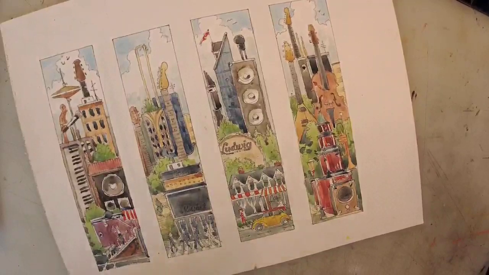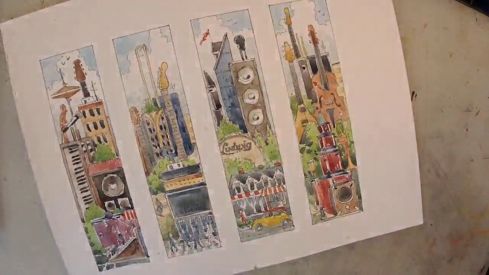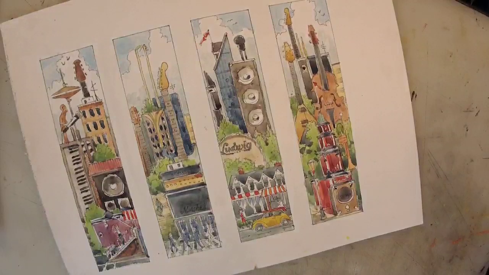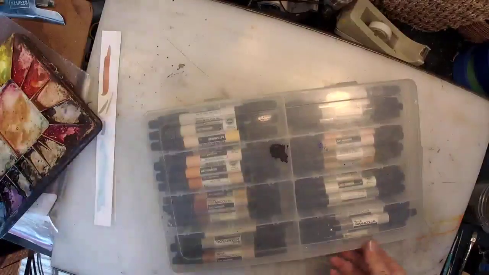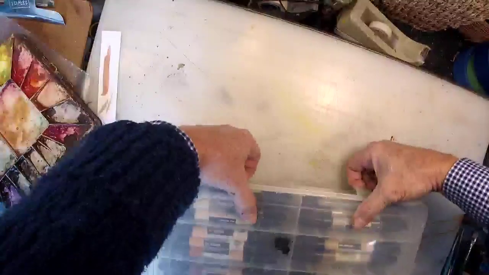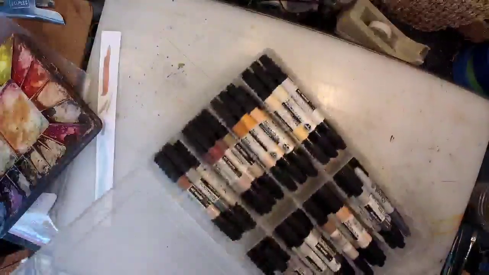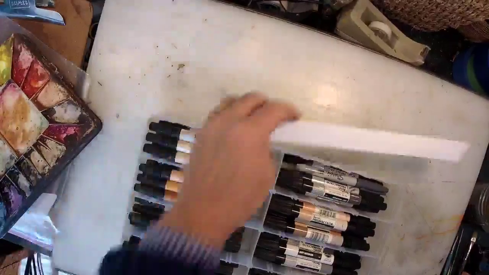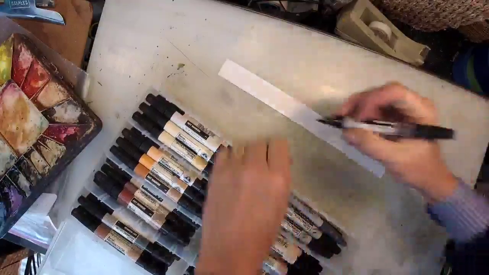All right, now, I think I'm done with the watercolor somewhere around here. Yep, here we go. Again, a throwback to my old illustration career. I have hundreds of markers, and they're all in plastic.